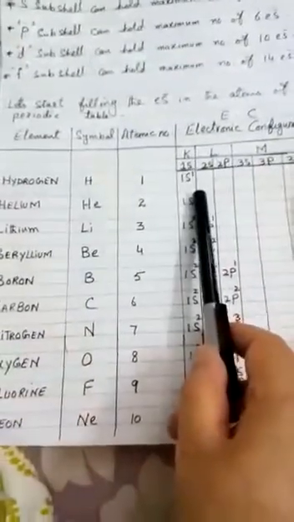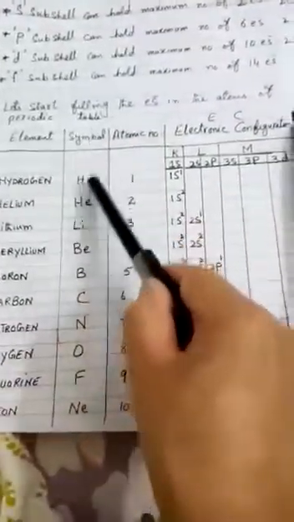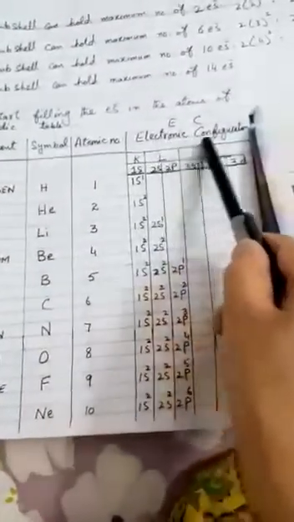I have drawn a pattern of filling these electrons, which is drawn on page number 51 of the book, class 9th chemistry. But I have redrawn it here to make it more clear. Element, symbol, atomic number, and electronic configuration. So hydrogen is the first element, helium second, lithium, beryllium, boron, carbon, nitrogen, oxygen, fluorine, neon, and we will do the rest of the elements too.